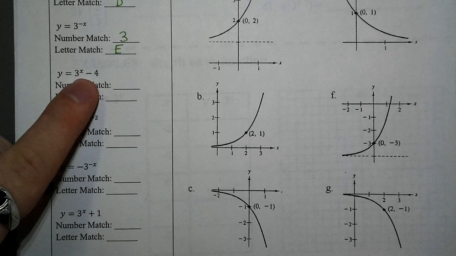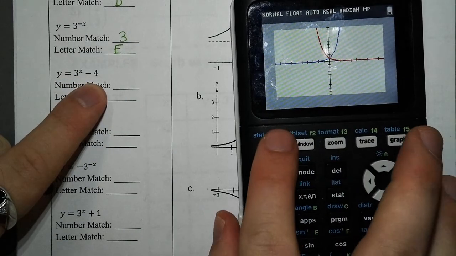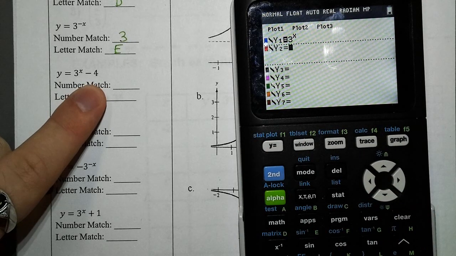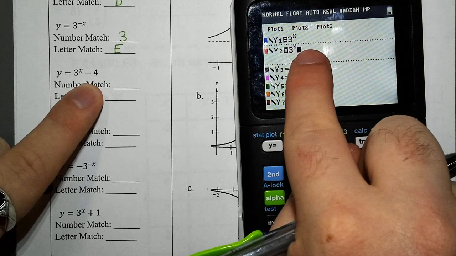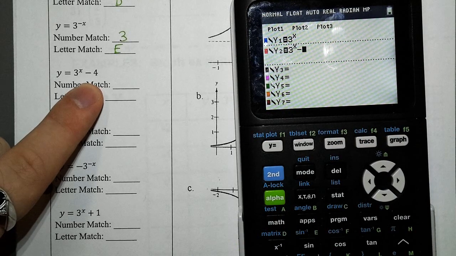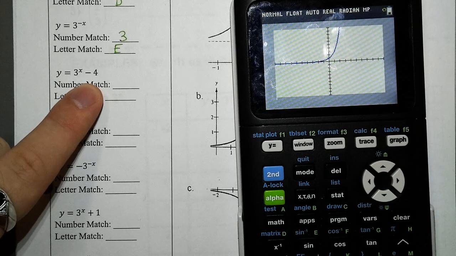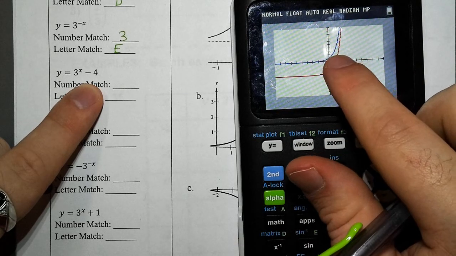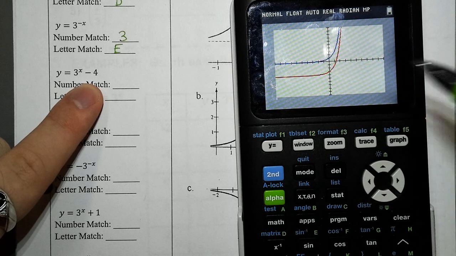Now let's try this one: 3^x minus 4, and 4 is at the bottom. So I'm going to go back into y equals. I'm going to erase my second one, and I'm going to retype 3 parentheses x, and then arrow over so it drops down, and type in minus 4. Then hit graph. So we still have our blue line, it's the same. And the red line looks like the exact same line, but it's dropped down, and it looks like it's crossing at negative 3.